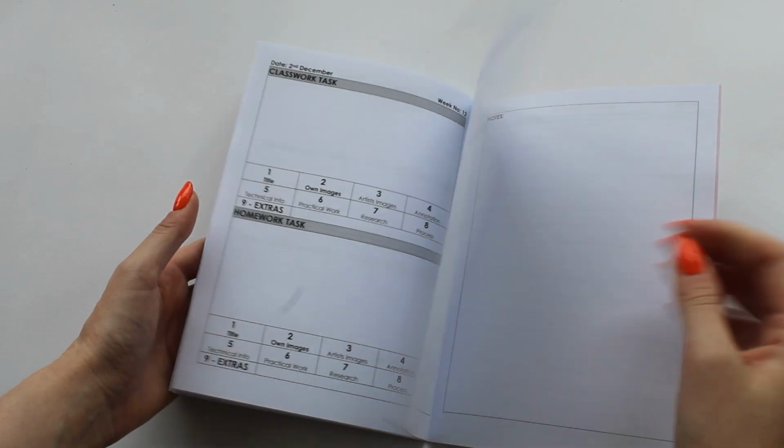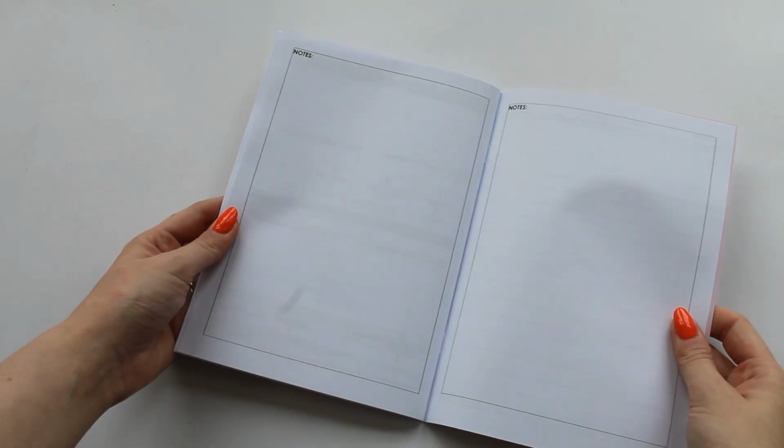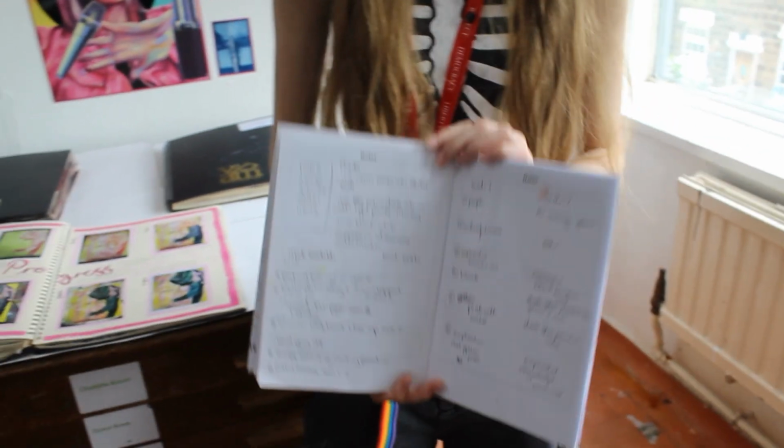At the back of your Purple Book, you also have loads of note pages. You can use these however you want. The purpose is to keep you organised and also to help you work things out.